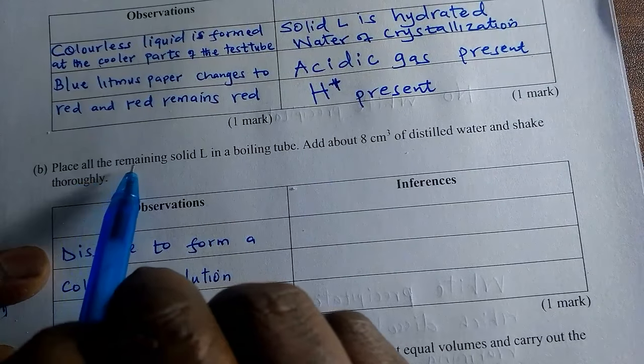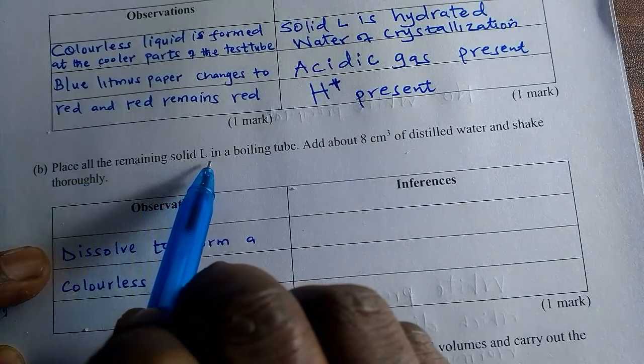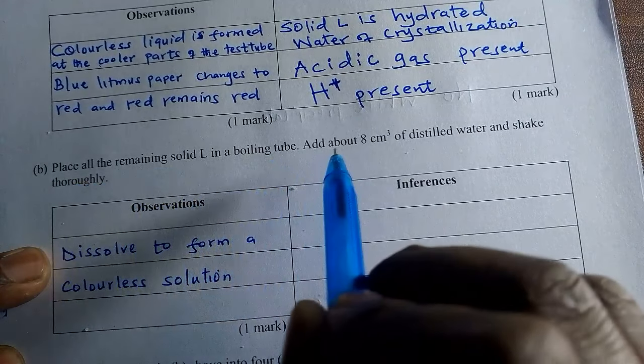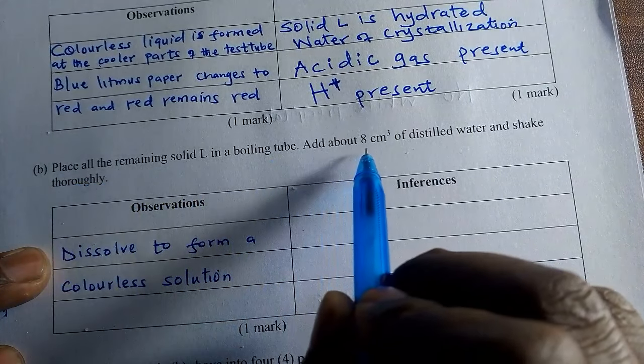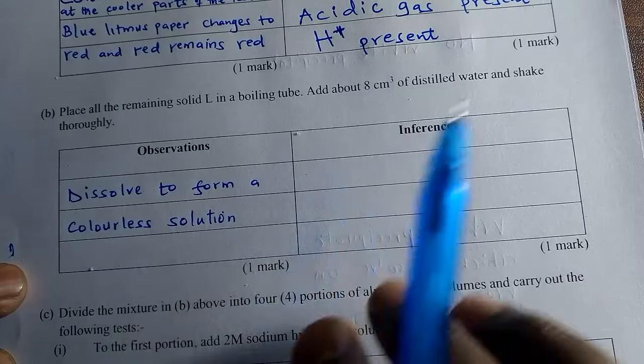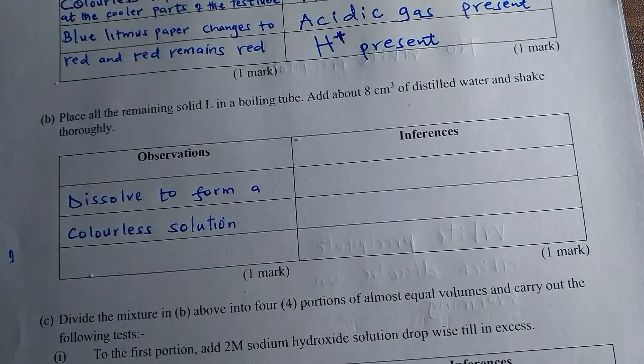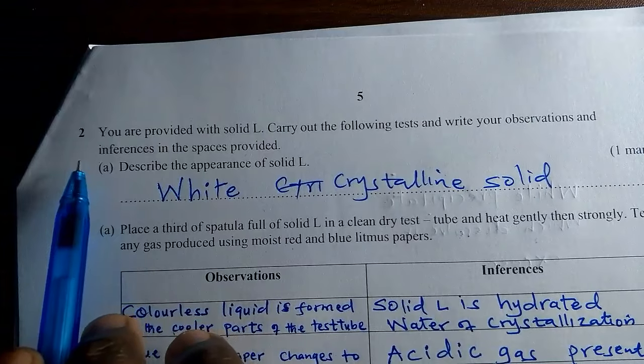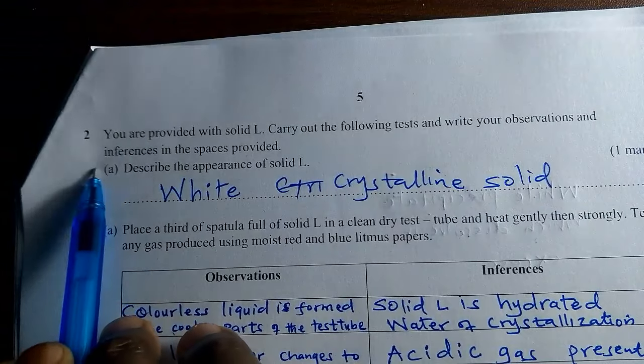Place all solid L in a boiling tube. Add about this much of water and shake. The solid dissolves to form a colorless solution. So we are going to write the inference here. But before that, I want to take you to number 3. This is number 2. Number 3, we will do the same.